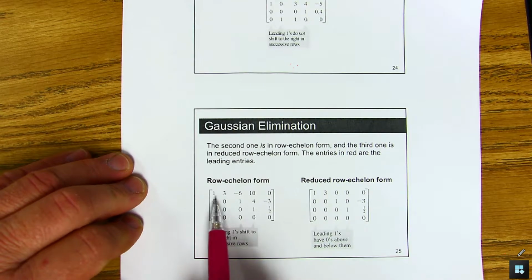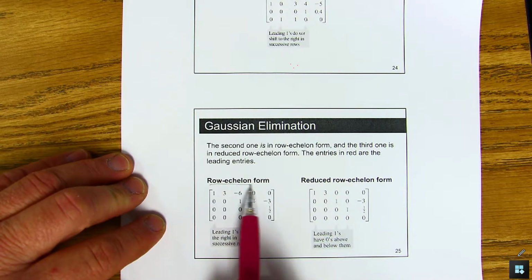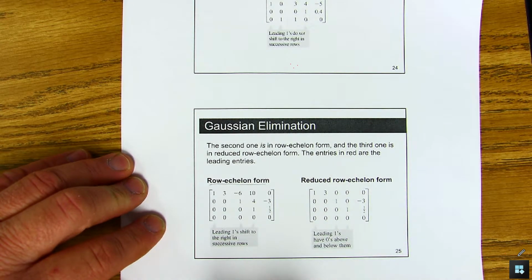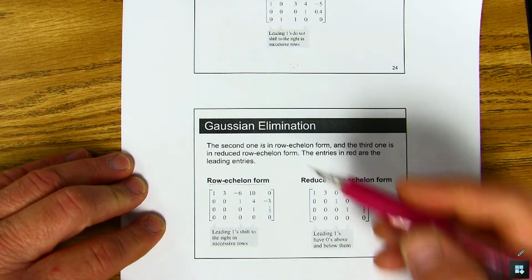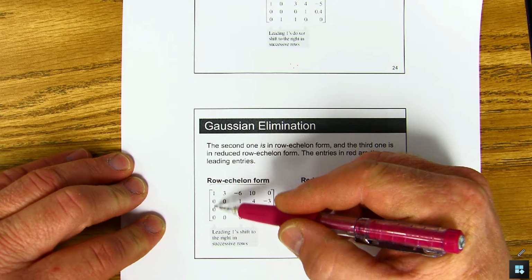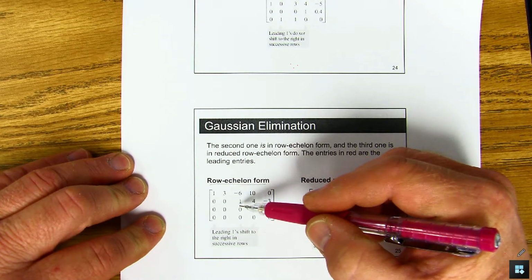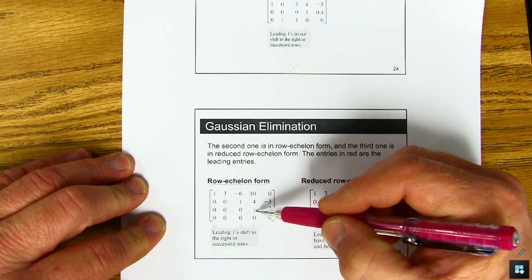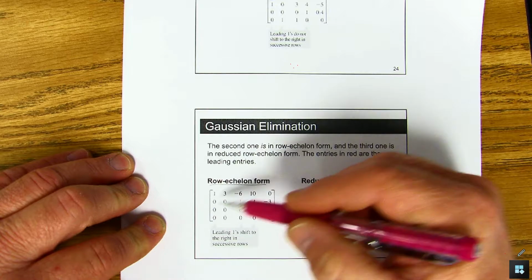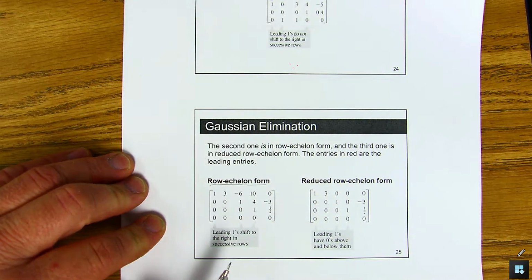As we look at slide 25, this is what's known as row echelon form. We think of it more like triangular form. Again, look at it. You have a 1 with zeros. There is no 1 here, but these are all zeros, and then a 1 here with the zeros, a 1 here with the 0. This is row echelon form.